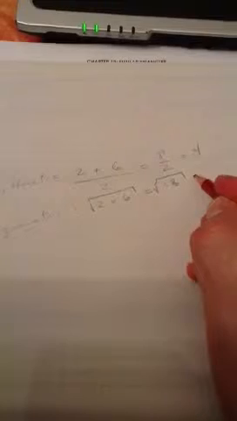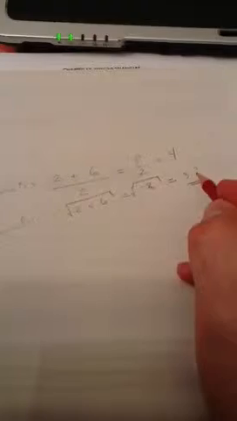So 2 times 6 equals 12, and the square root of 12 will give you some number which multiplied by itself gives you 12. So what would that be? It's somewhere between 3 and 4. We'll call it 3 point something. You can calculate it on your calculator. Note it's not equal to 4, not the same value.